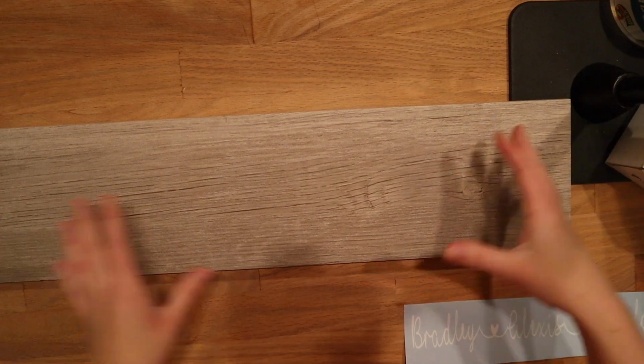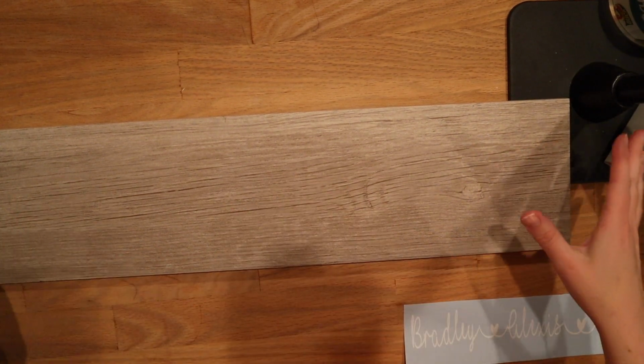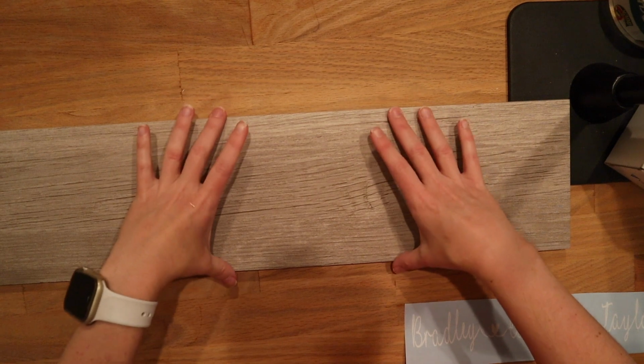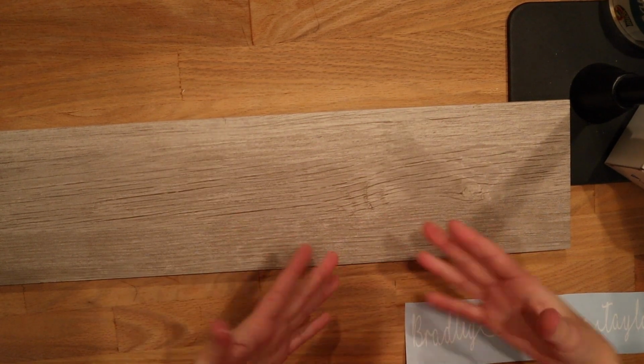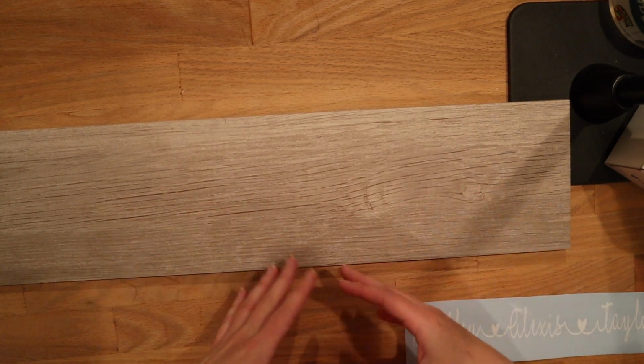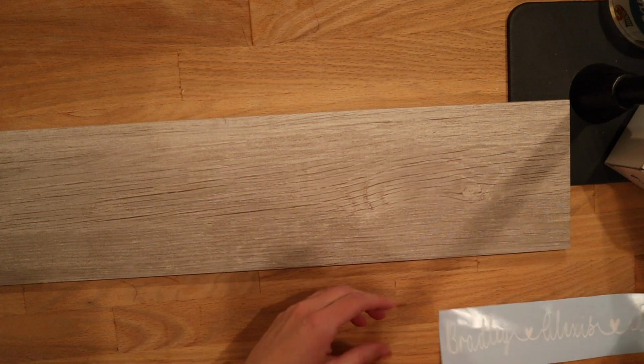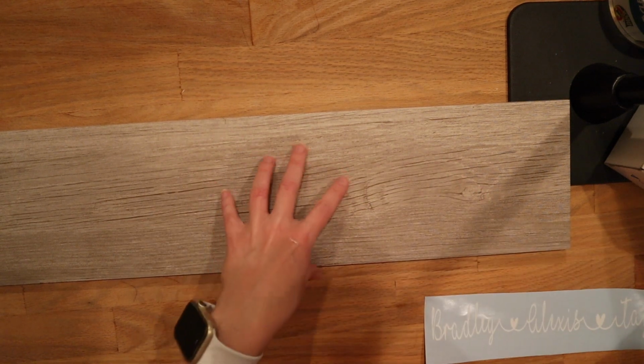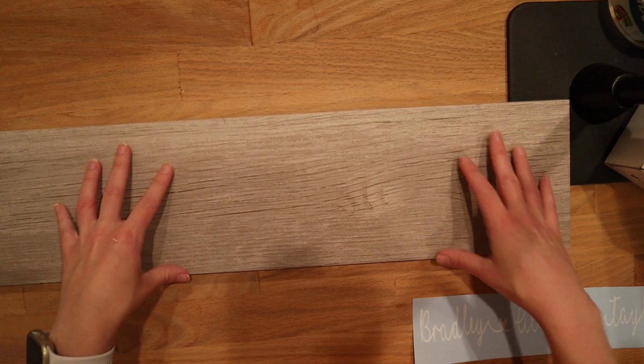Okay, so the first thing that you're going to need is you're going to need to have your tile. This is a 2 feet by 6 inch tile that I picked up from Lowe's. This one I just like the color, but you can pick up any size, any color that you like, and then just basically design your design to fit the tile that you have.